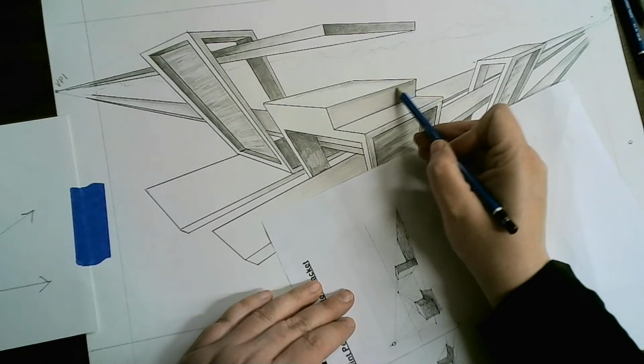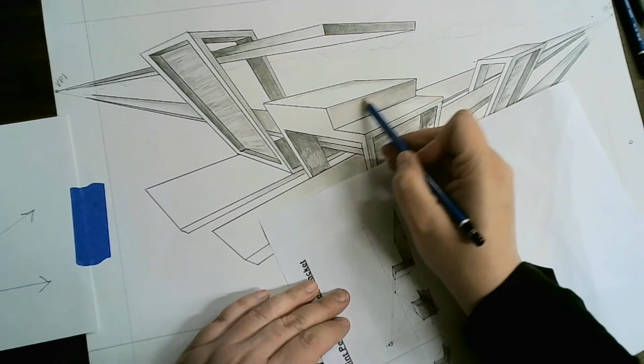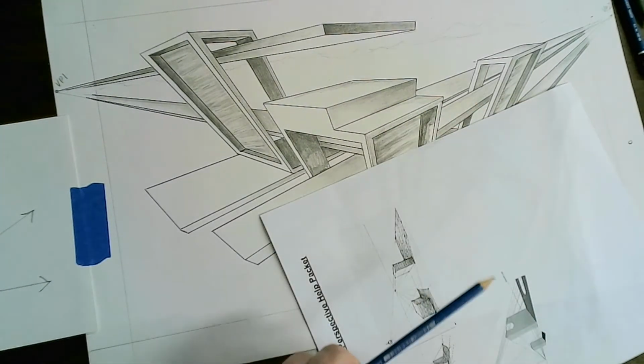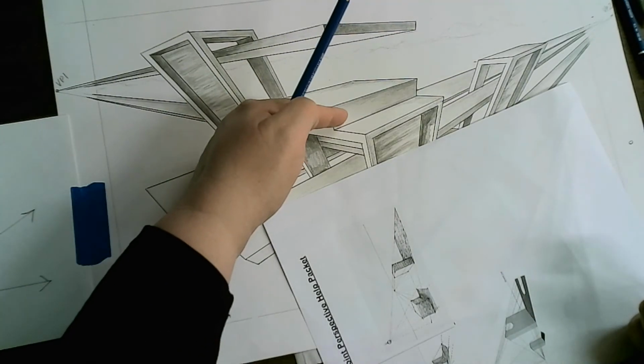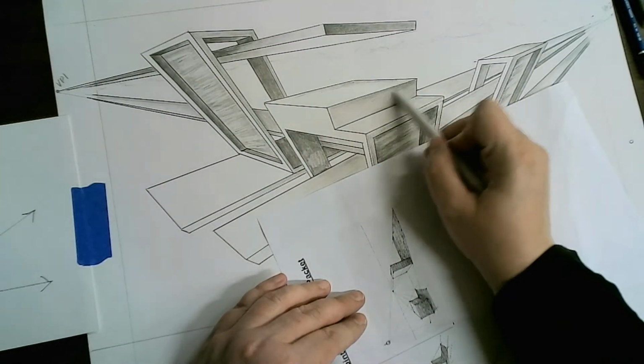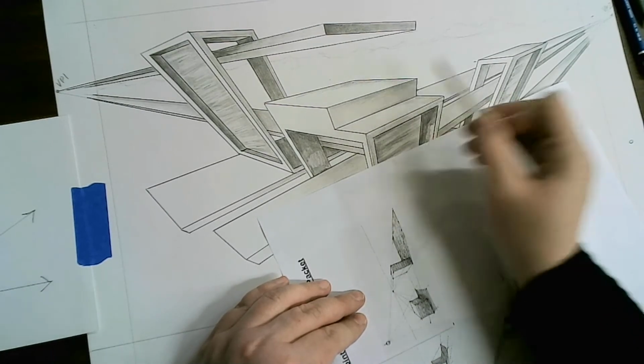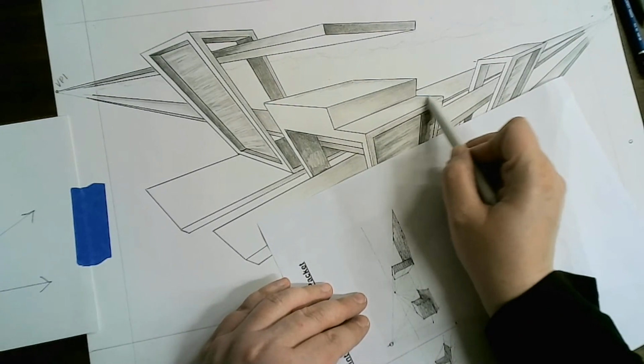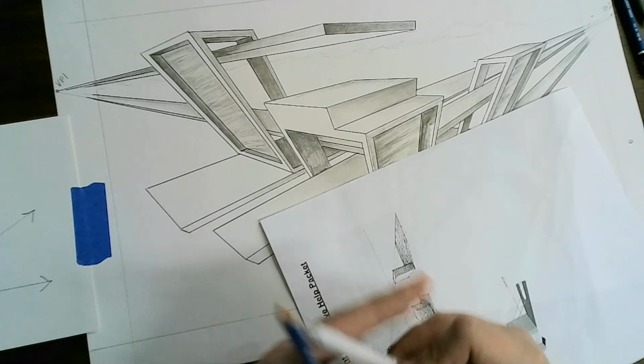I want to kind of fade down a little bit more. Fade down a little bit more. But I still want to keep this lighter area as it gets closer to the light source. Okay. So for big areas, big blender, small areas, small blender.